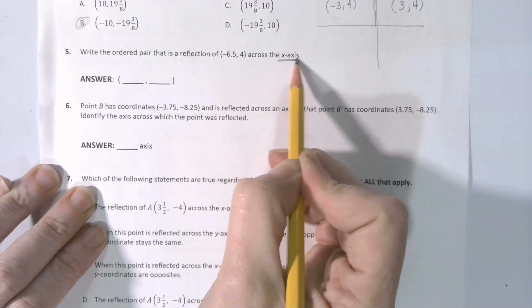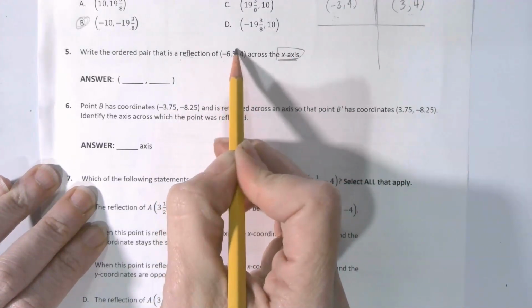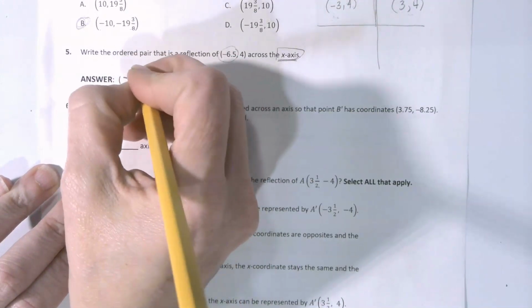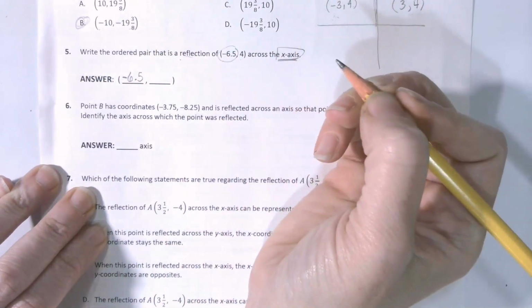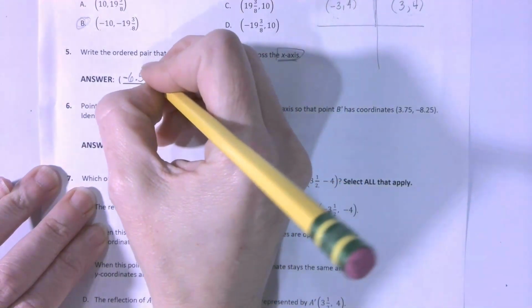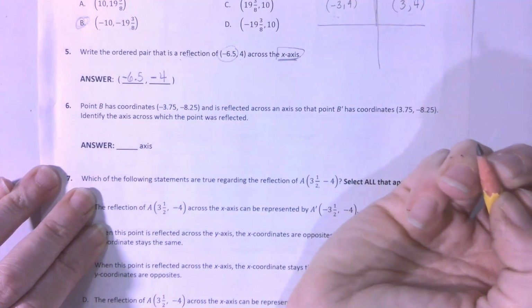Number 5 says, write the ordered pair that is a reflection of -6.5, 4 across the x-axis. Well, if I'm reflecting across the x-axis, the x-coordinate has to stay the same. So I'm going to go ahead and put that down, -6.5. What's going to happen to the y-coordinate? It's going to change its sign. So it was positive, now it's negative.